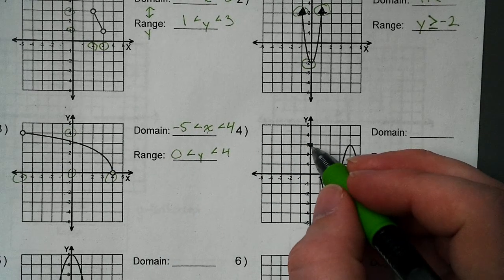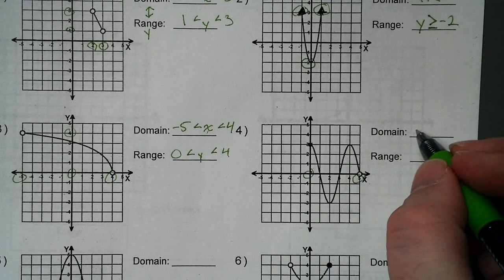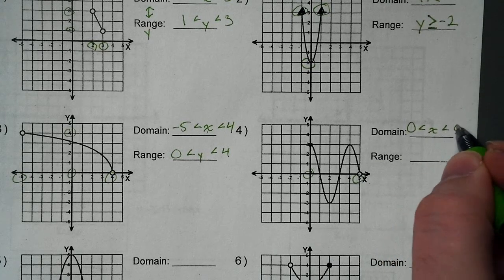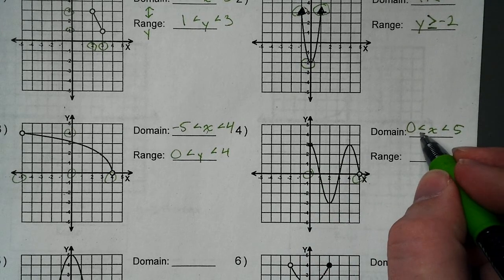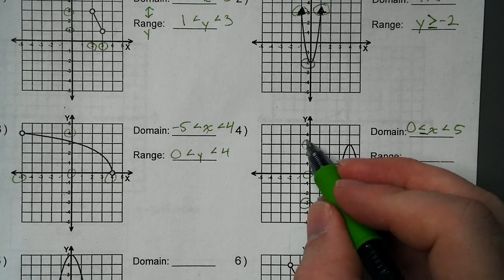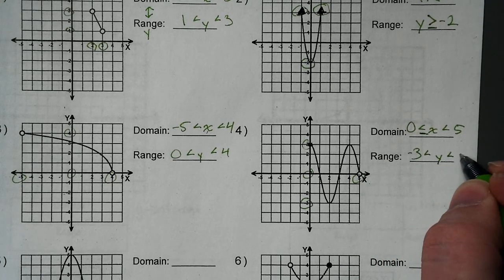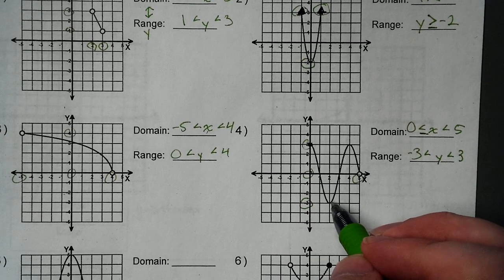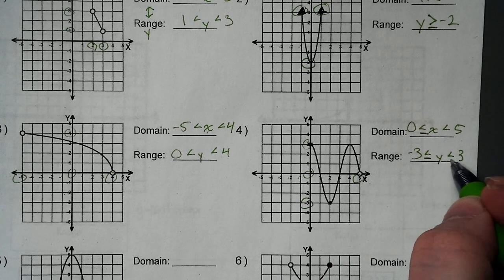Domain here, how far to the left does it go? It goes from 0 to 5. 2 stops, 2 symbols. So from 0, symbol x, symbol 5. Now in this one, it has a closed circle at 0, so we need to underline just this symbol. For the range, how low does it go? It goes from -3 to +3. Now at +3 we have a closed dot, and at -3 it's part of the line, so that's also considered closed. So they both get underlined.